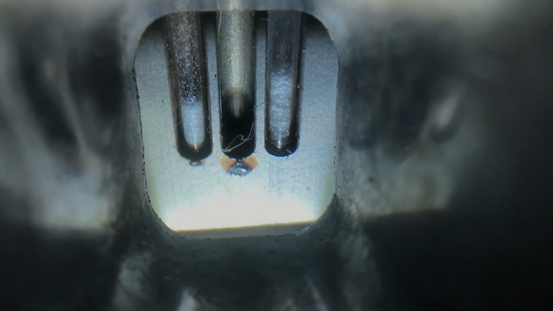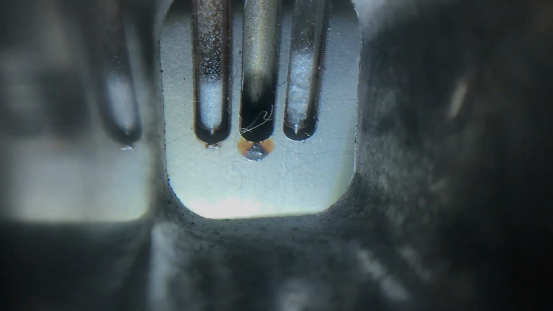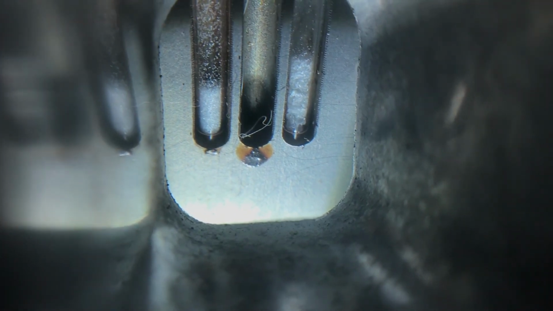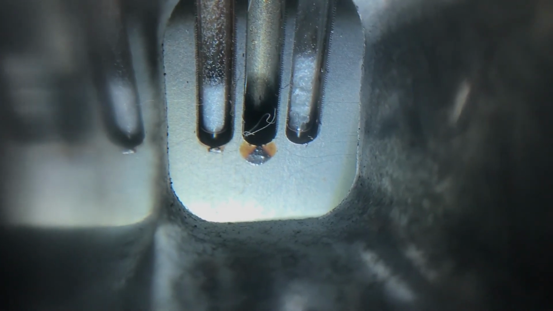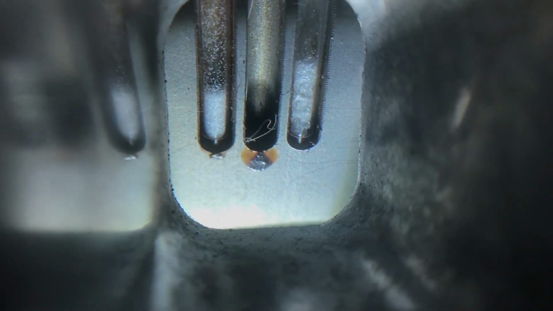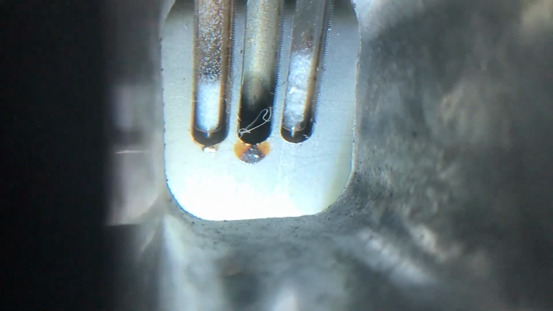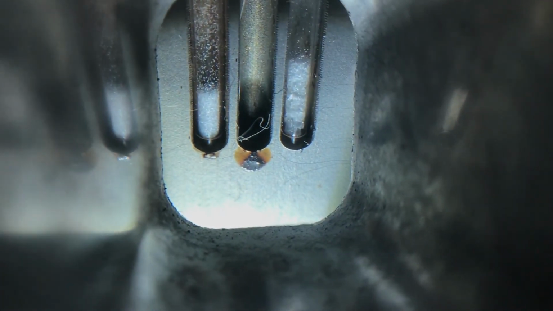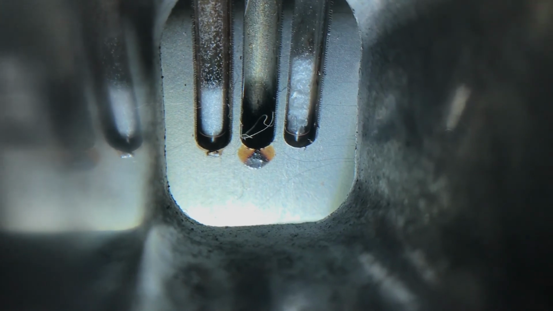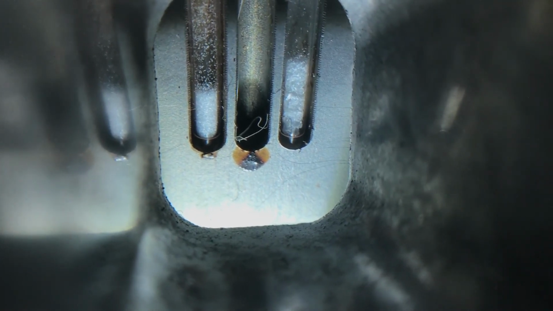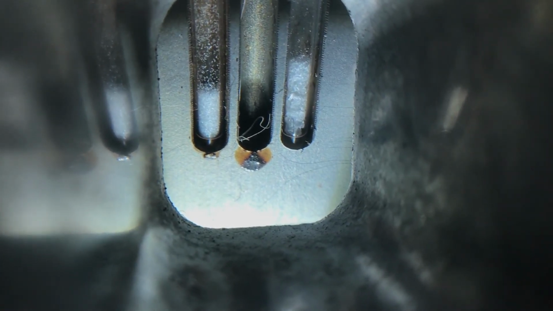But what you want to report is the first sign of liquid as the start temperature, and as soon as it's all become liquid as the stop temp, because remember it happens over a range, not at one given spot. The more pure it is, the narrower that range will be.